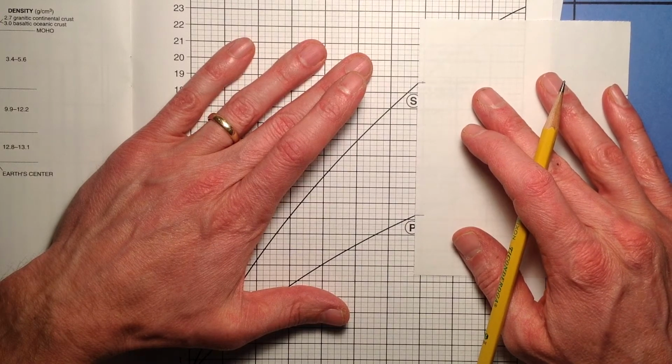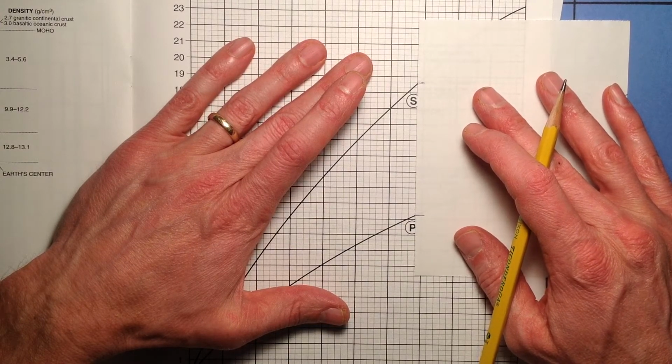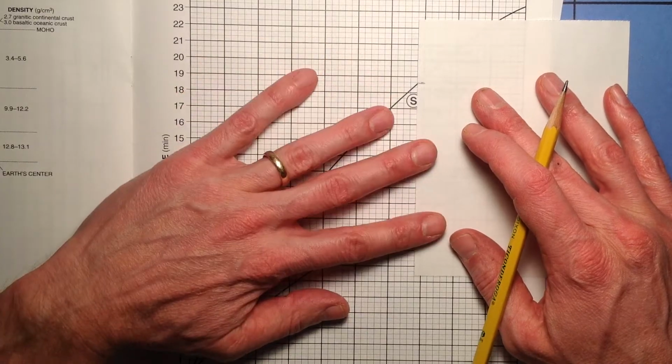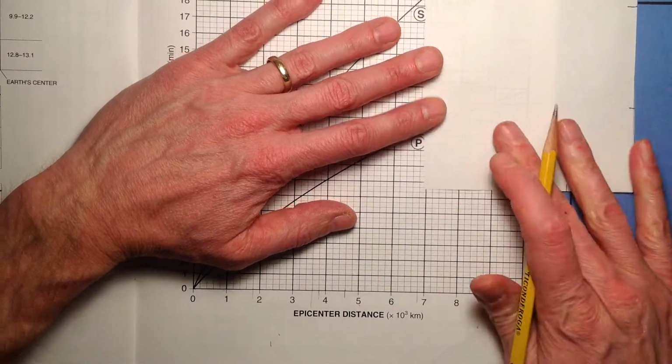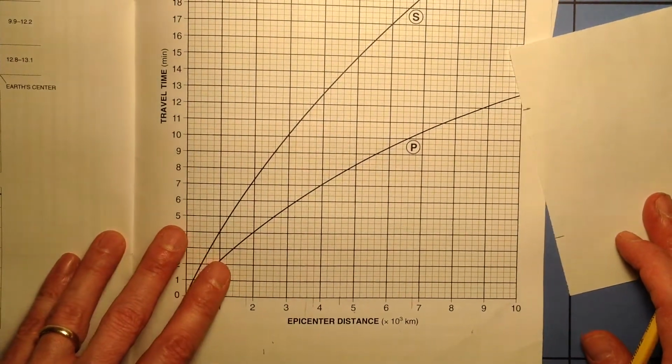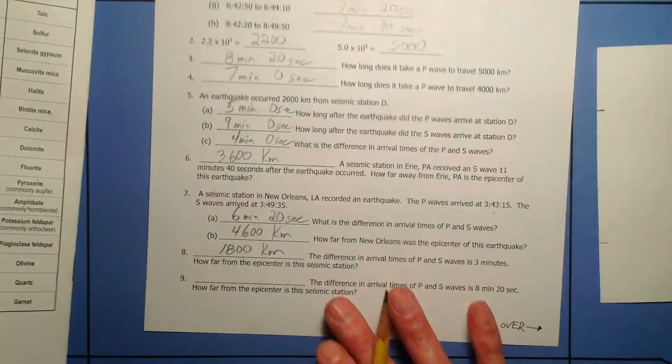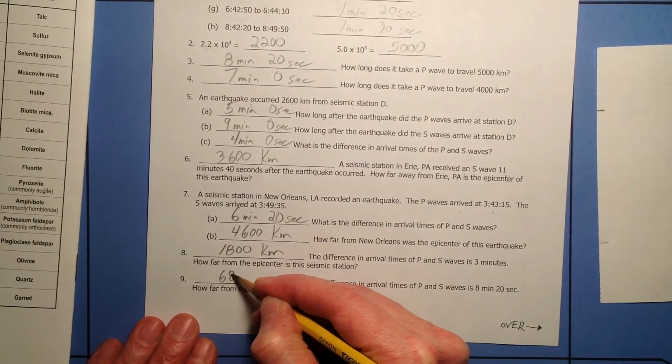Is it there? It's probably right about there. I follow it down to here, and it should be 6,800 kilometers.